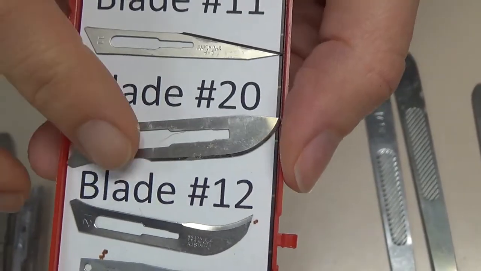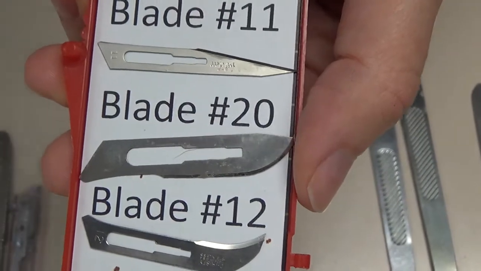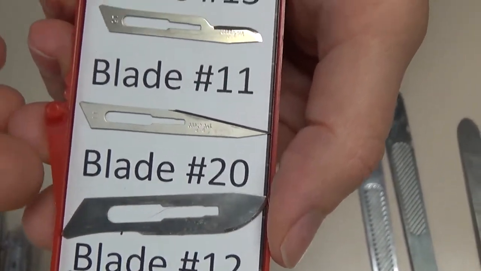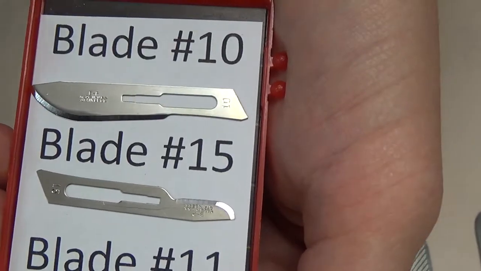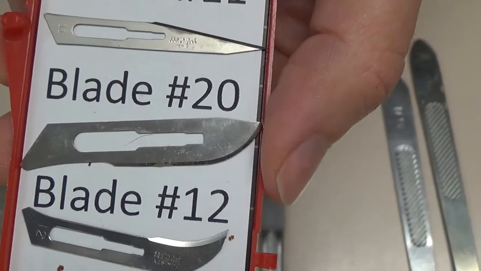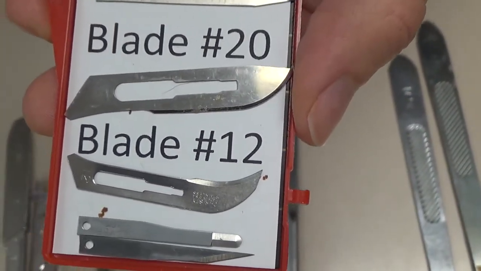The 20 blade is really the largest of the most common blades that we use. Not very commonly used, but really it's bigger than the 10 blade and could be utilized for really some of the same types of incisions. Big, long incisions, a total hip, a big median sternotomy, something like that, where it's going to be big anatomy.